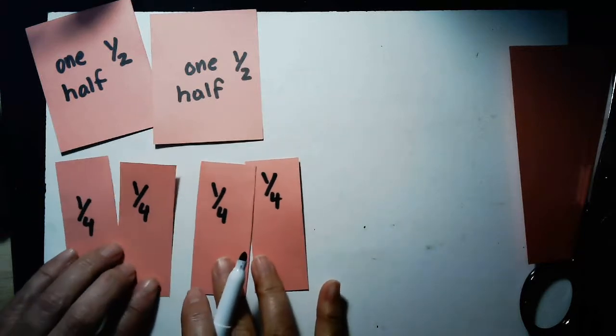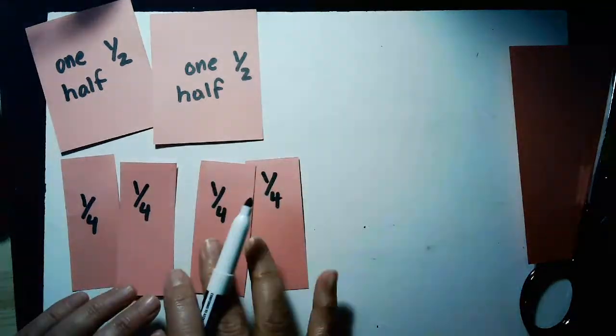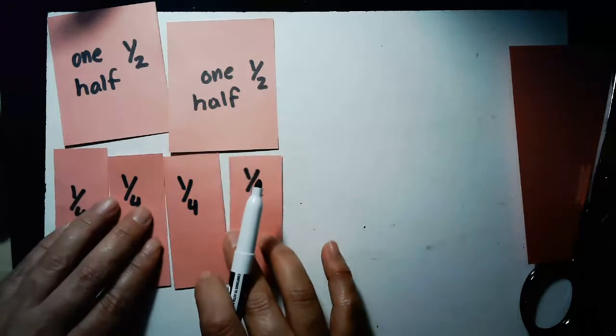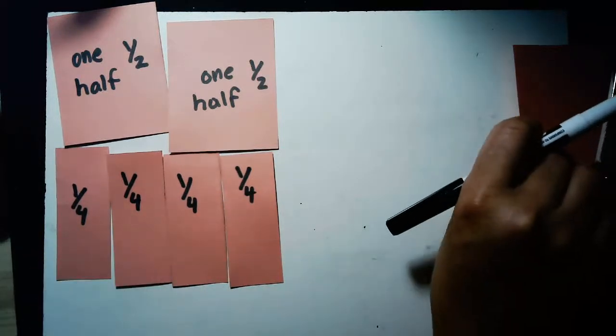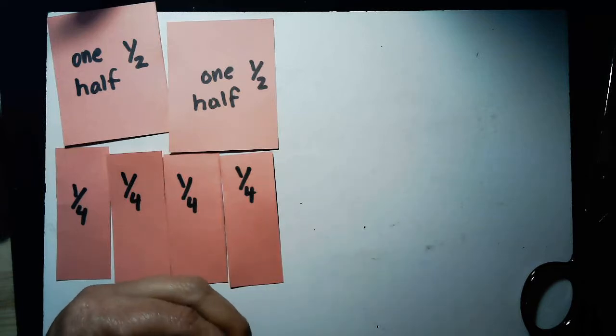If I wanted to write it in words, I would write the number one, the word one, and then fourths. So this takes four parts to make this whole. And then finally, my last one would be eighths.